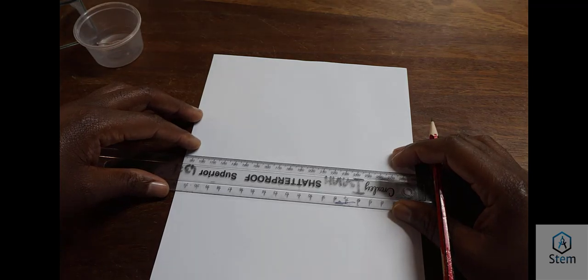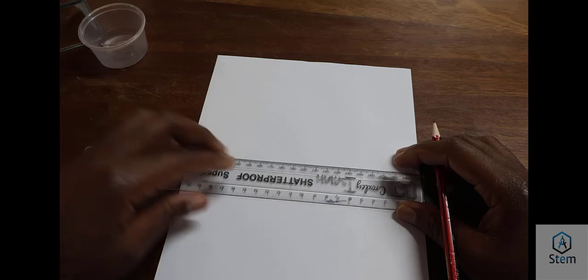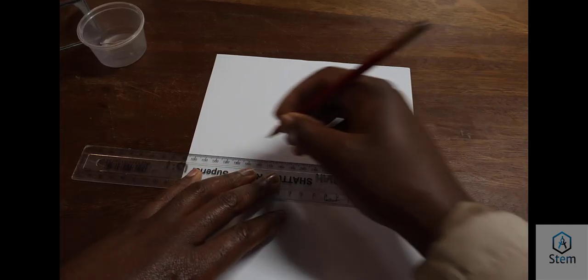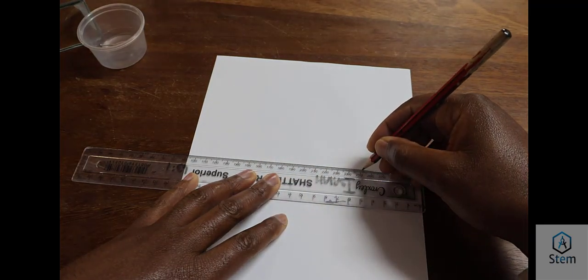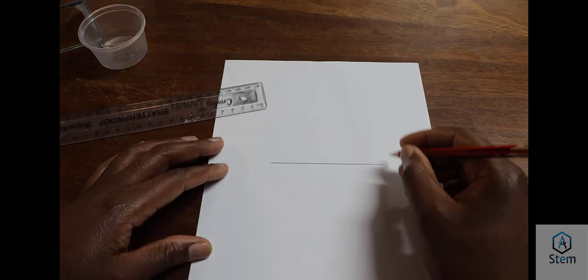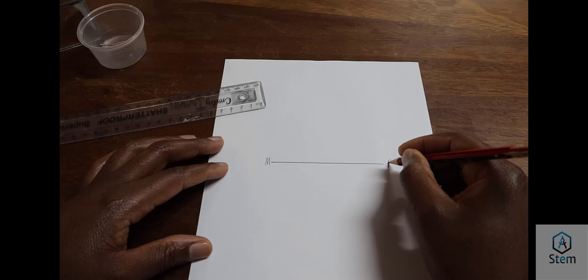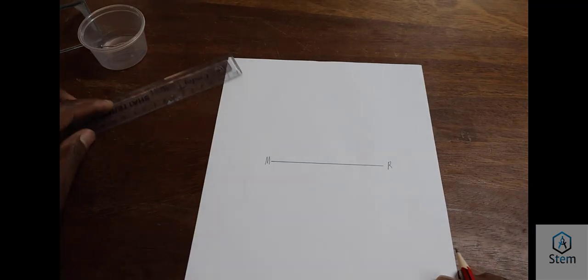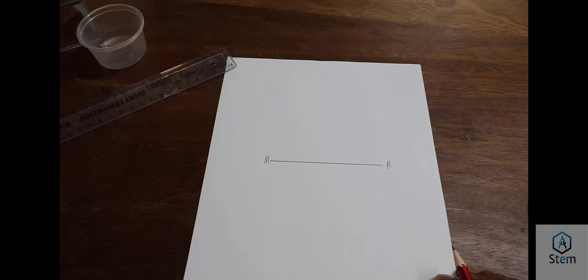And we draw a line MR, which is 10 centimeters long. So from here, there you go. This is MR. Okay, so first instruction has been satisfied.